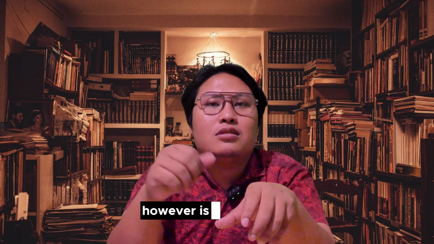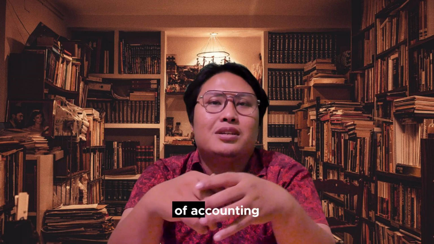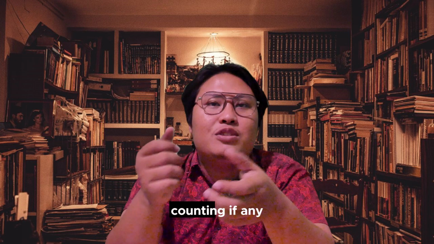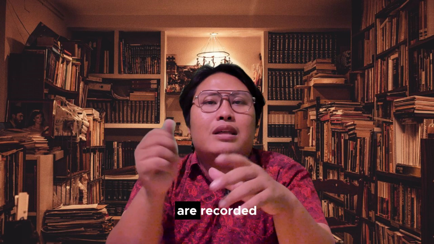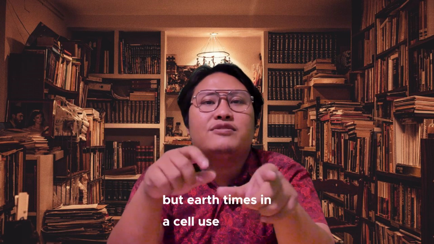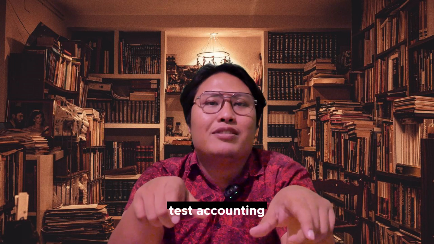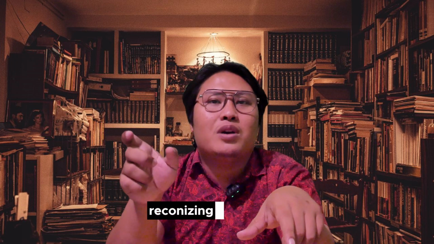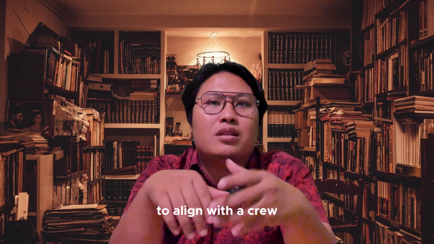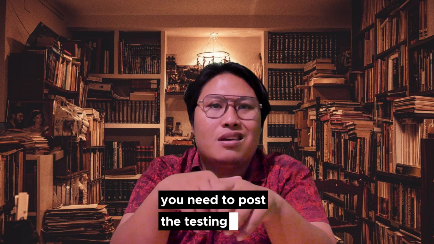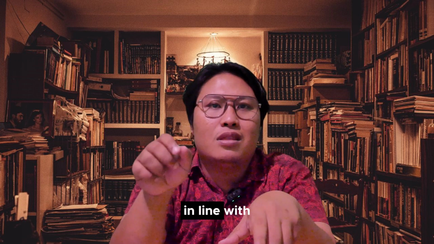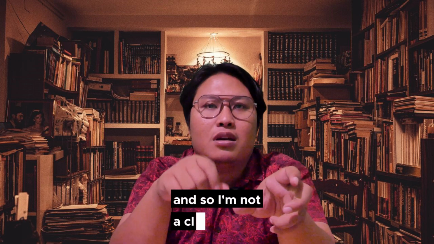However, it's still unadjusted because it doesn't consider the accrual method of accounting. Under accrual accounting, revenue is recognized as it is earned and expenses are recorded as they are incurred. But Ruff Times initially used cash accounting, recognizing revenue upon cash receipt. To align with accrual accounting principles, you need to post adjusting entries. These entries bring your books in line with the accrual method, ensuring a more accurate profit calculation.